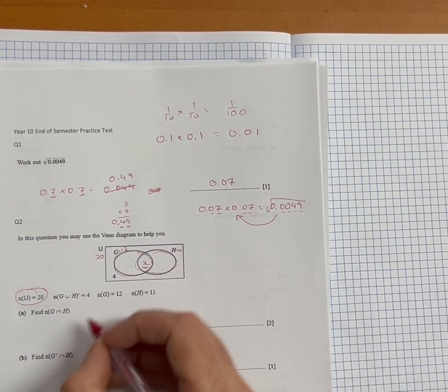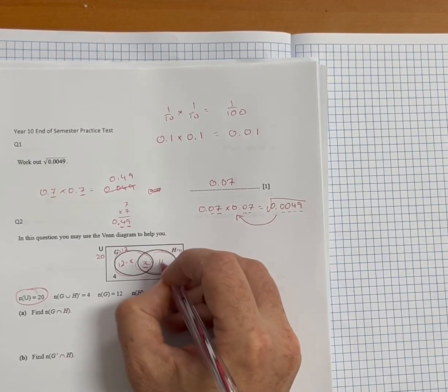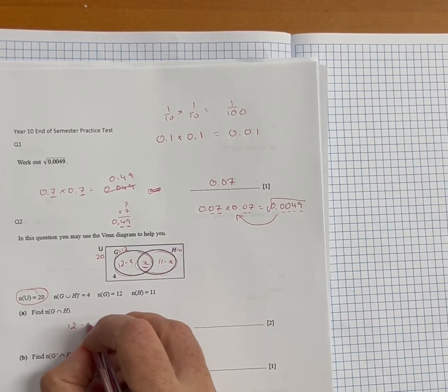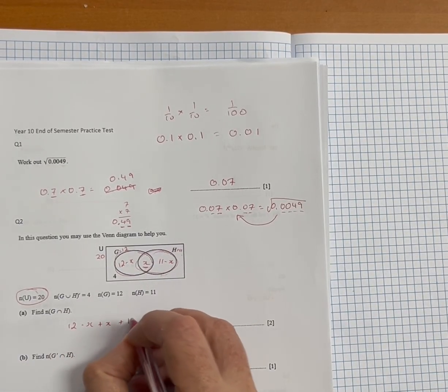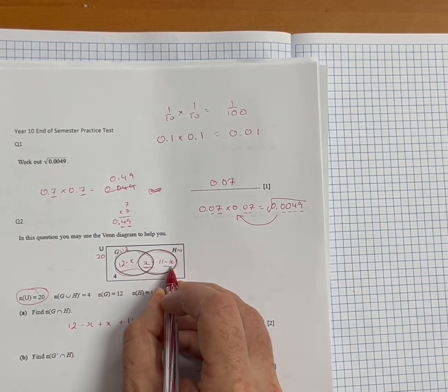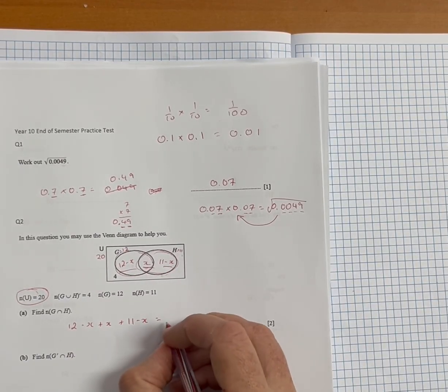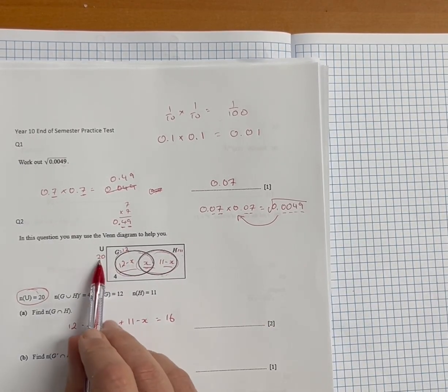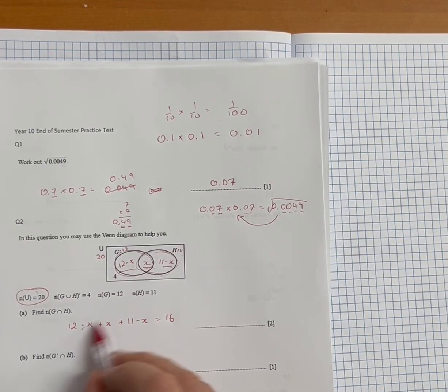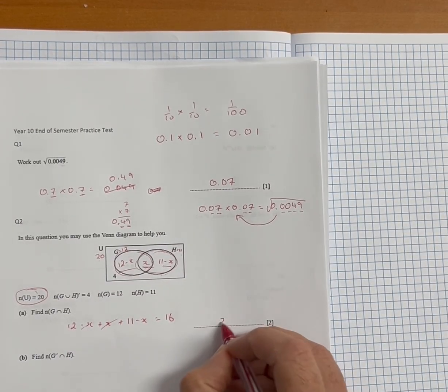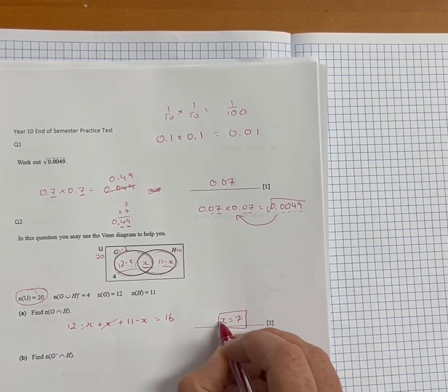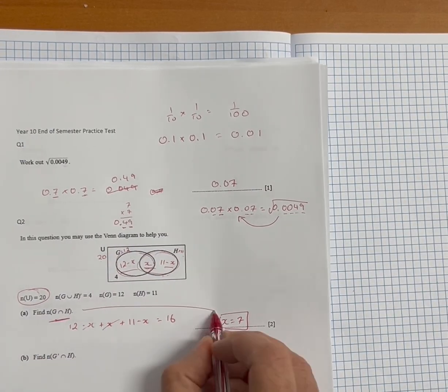Or you can think about, right, this is 12, take away X. This is 11, take away X. You go 12 minus X plus 11 minus X. That's these 3 together, equals 16. Why 16? Well, 20 take away this 4. And then you can work out what X is. X is going to be 7. Either way, you want to say X is 7. This is 7. Sorry, this is 7.